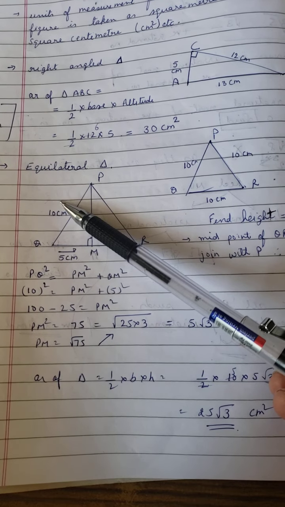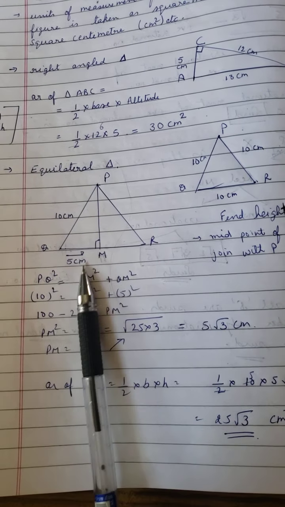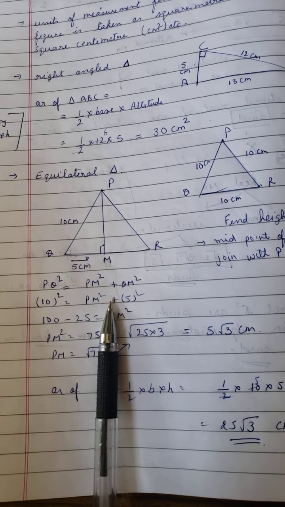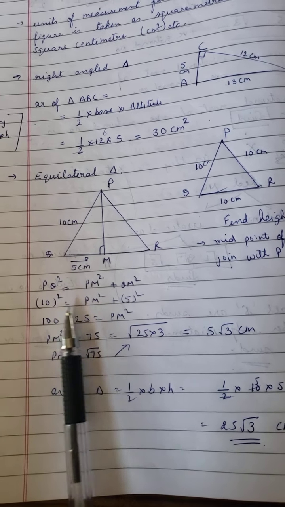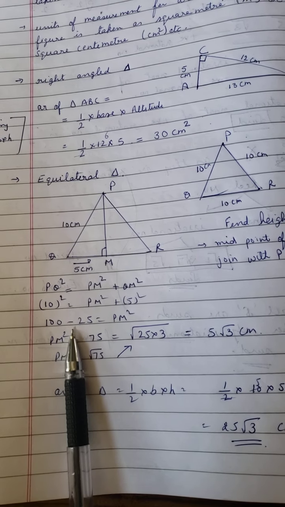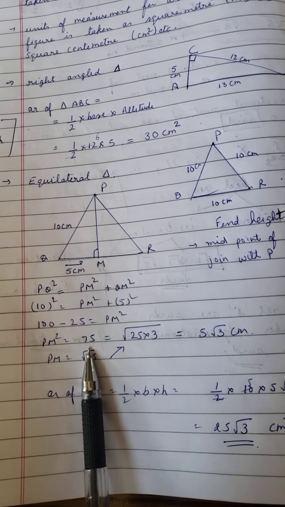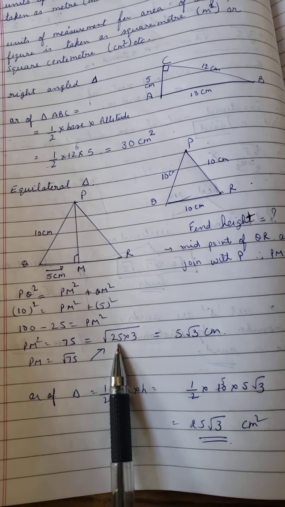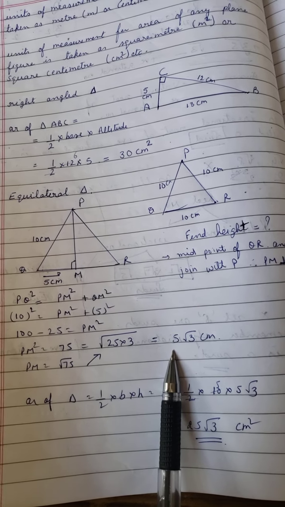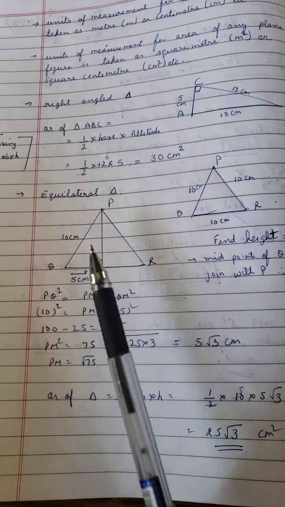In this, the hypotenuse is given to you, and the sides are given, so by using Pythagoras theorem, you know that, we're just going to put the values in it. And you see 10 square is equal to PM square plus 5 square. Like this, we'll be able to find the height PM. 10 square is 100, 5 square is 25. So we get PM square as 75. Break it, 25 into 3. And 25 into 3 means it's going to give us 5√3 centimeters. Right? So this is the height.